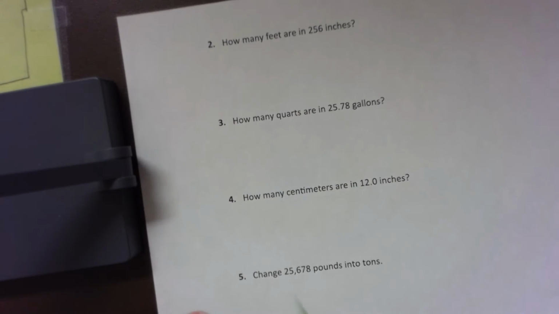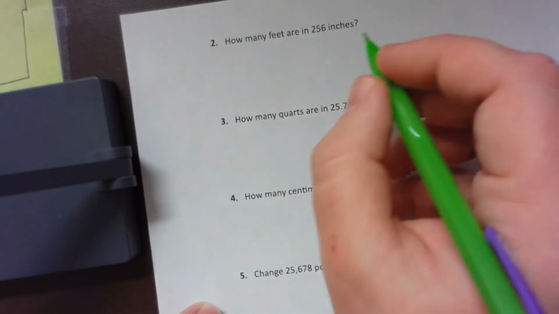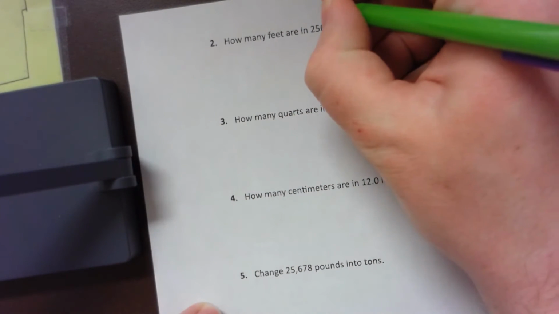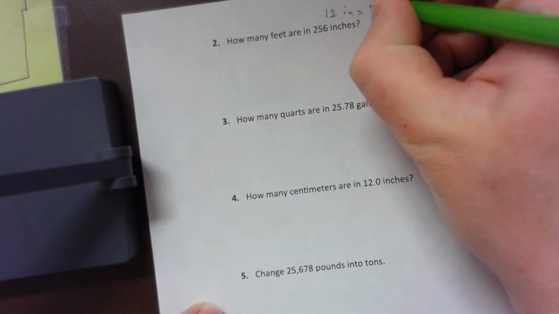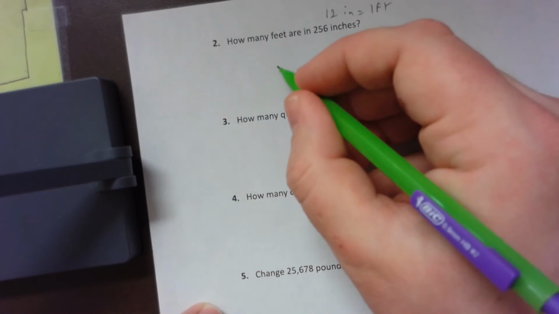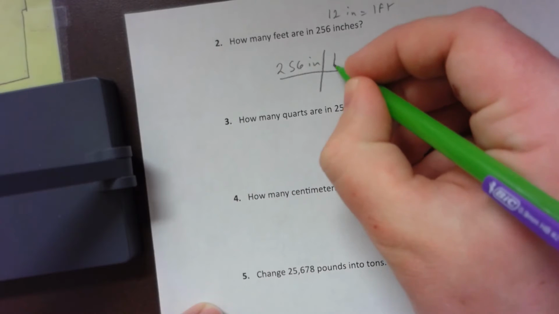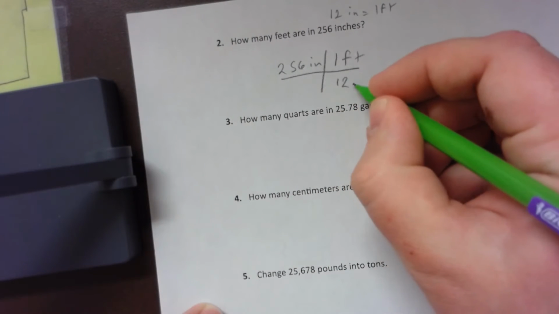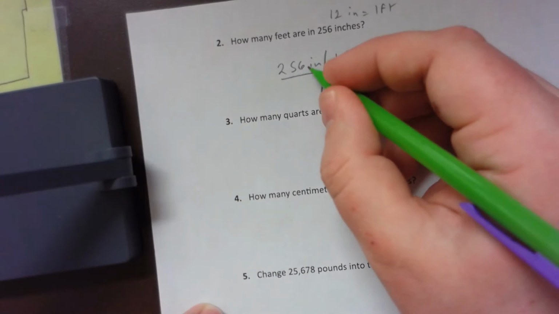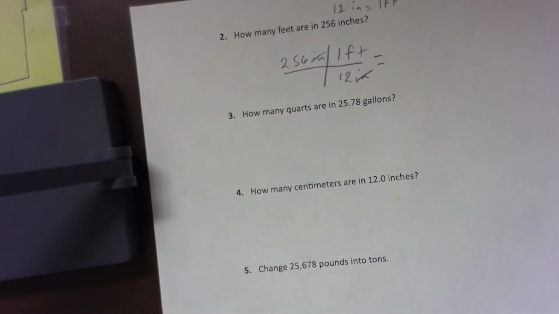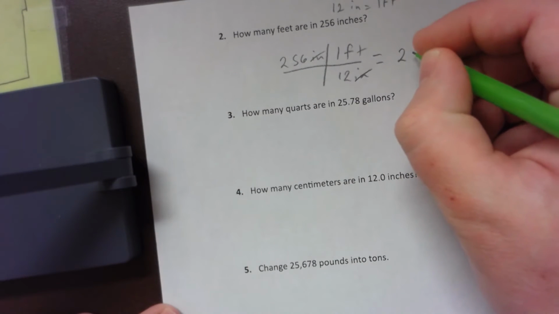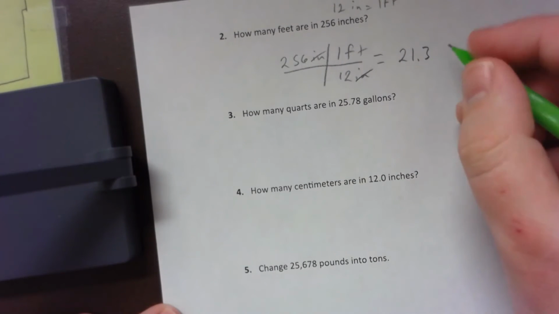Now, we're going to start with feet to inches. We know that there are 12 inches in 1 foot, so we are going from inches to feet. That means we're going to have our 1 foot up here. We have a division problem now, because we want to get rid of our inches to equal feet. So it's just going to be 256 divided by 12, and that's going to give us our answer of 21.3 inches.